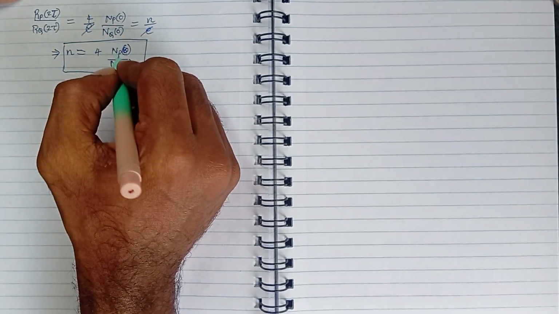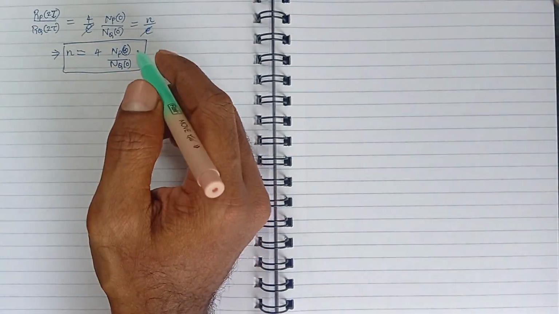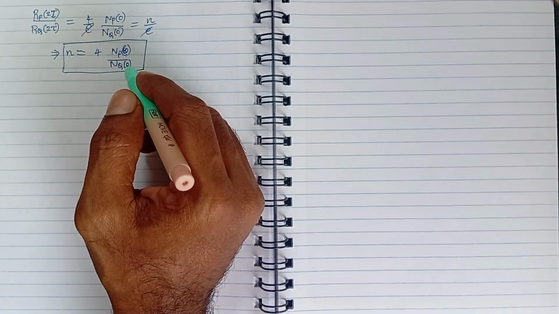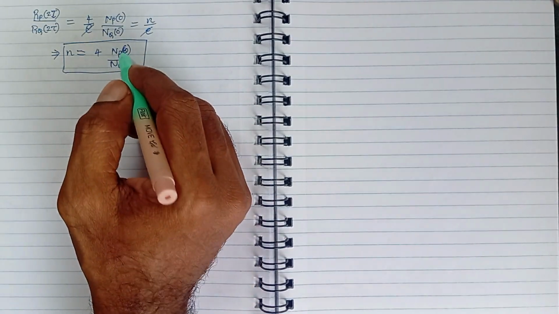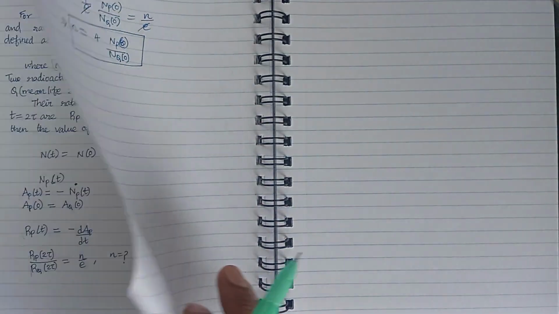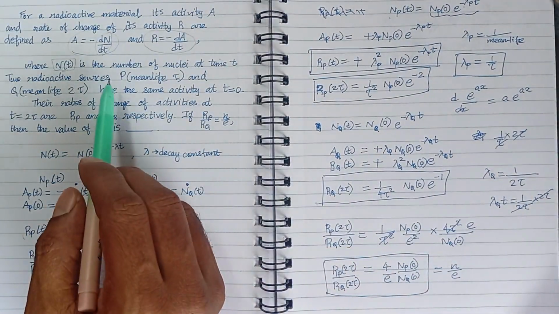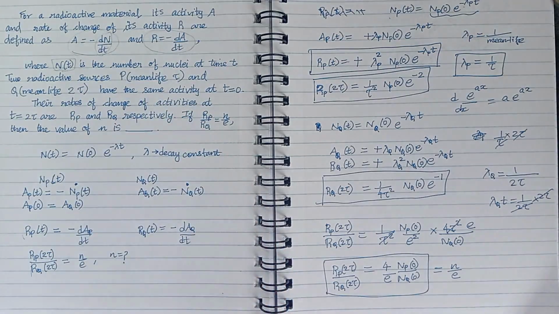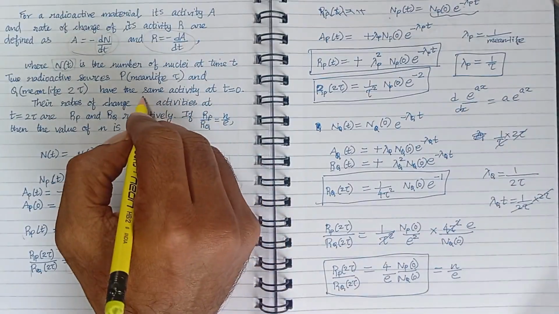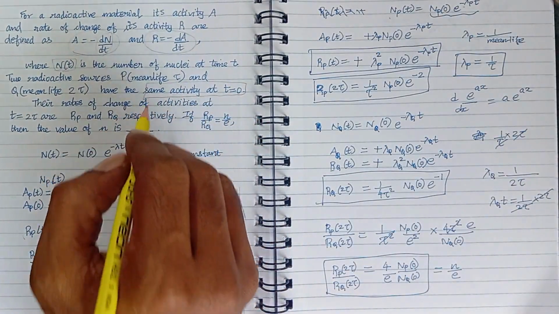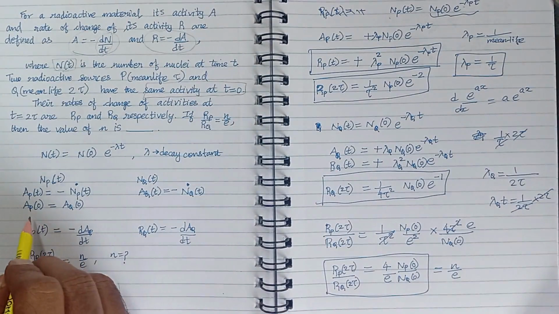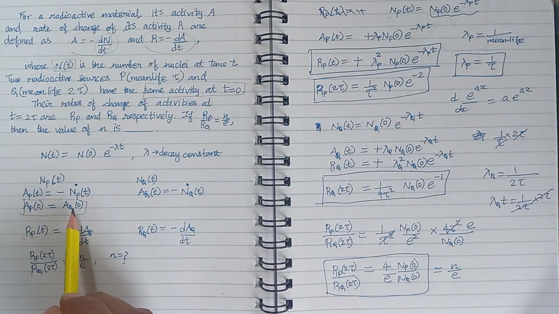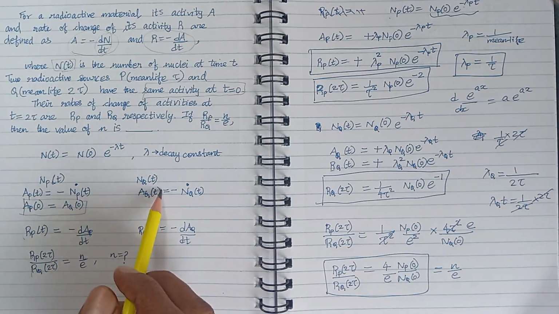Now we only need this ratio, the ratio of the number of nuclei in source P at time t equal to 0 to the number of nuclei in source Q at time t equal to 0. So how can we find this one? Have they mentioned anything about the number of nuclei in source P and Q? No. But the only thing they have mentioned is both of them have the same activity at time t equal to 0. That is, here we have written AP of 0 equal to AQ of 0. And we know AP of 0, we know AQ of 0, from this derivative we can find.